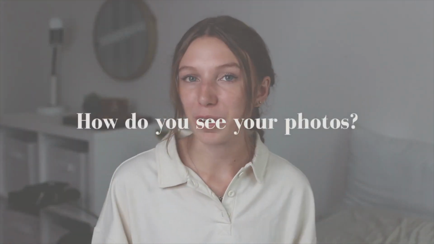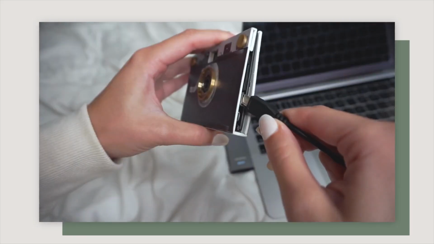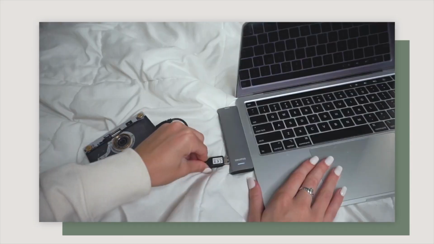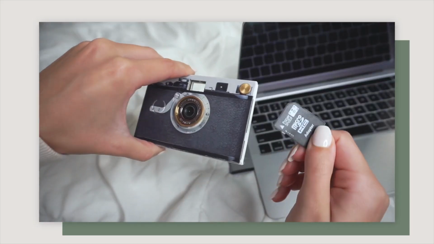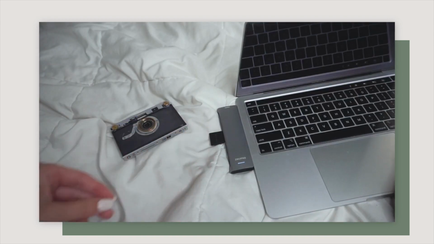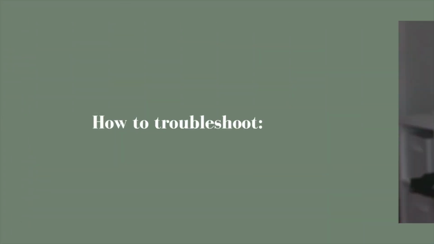Once you've taken your photos, they'll be stored on the SD card that you put into the camera. Now, how do you see your photos? To access your photos, you can either plug your camera into your computer using the cord that comes with the camera, or you can remove the SD card from the camera and plug it into an SD card adapter that connects to your computer, phone, iPad. The SD card icon will show up on your device and you'll be able to open the folder and look at and download the photos you've taken. And once you've downloaded them somewhere else, you can remove them from your SD card and then start all over again.